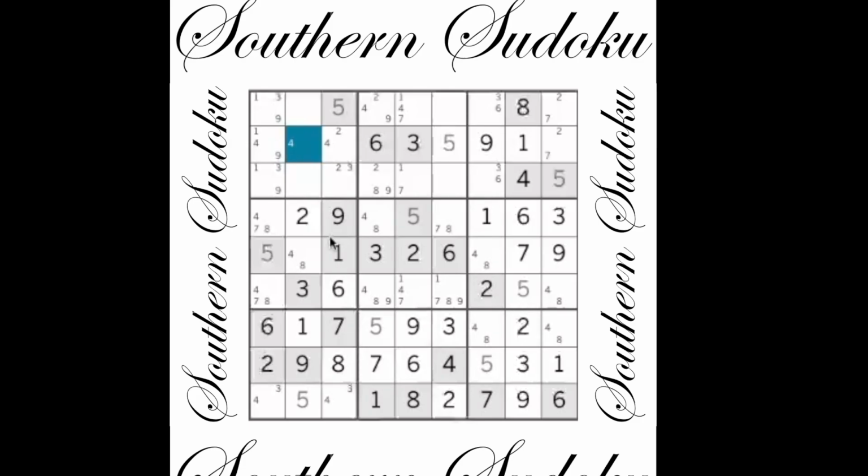That one cannot be a 1. It can't be a 2 or a 3. Can't be a 4. Can't be a 5 or a 6. It can't be a 7. It can't be an 8. It cannot be a 9. That one can't be a 9. We got this. That one can't be a 1 either.